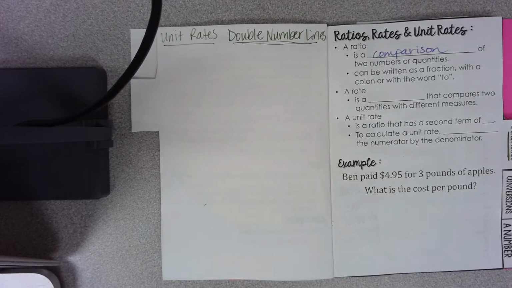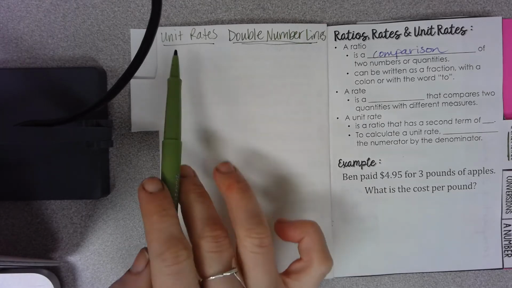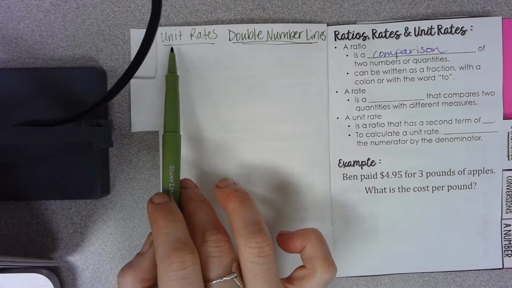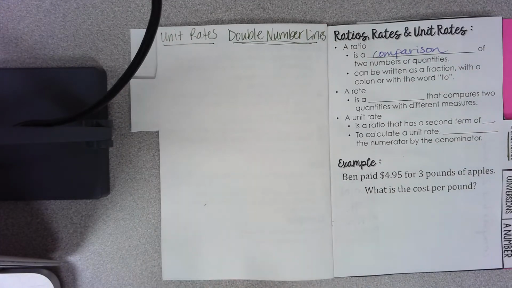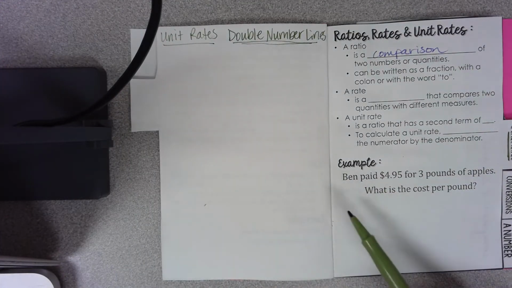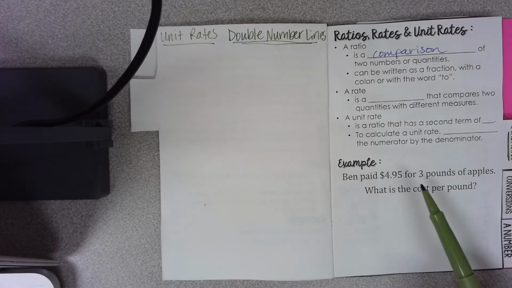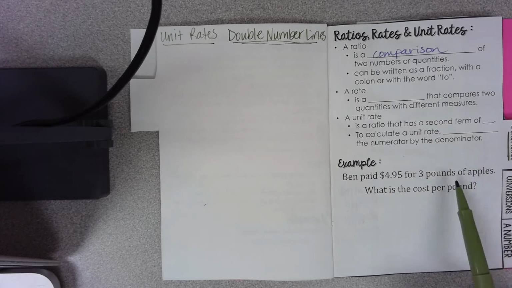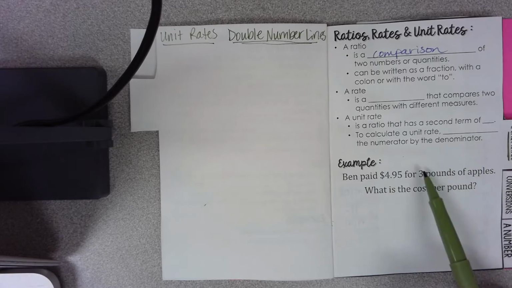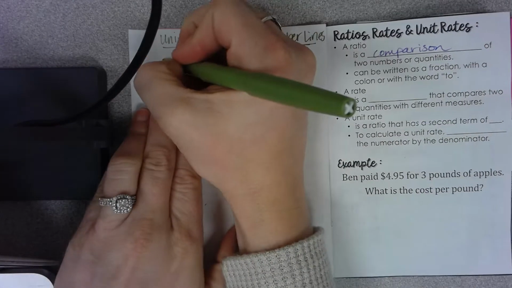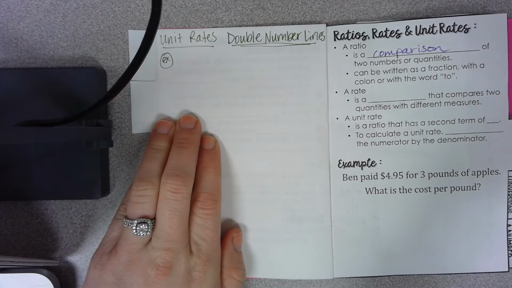So what a double number line looks like is you're trying to find the unit rate of something. So unit means one. So you're trying to find one of something. If you look down in this problem here, Ben paid $4.95 for 3 pounds of apples. What is the cost per pound? Which means per 1 pound, per unit of this, per one of the unit pound, how much did he pay? Those are the types of problems we're going to be working with double number lines just to start out.